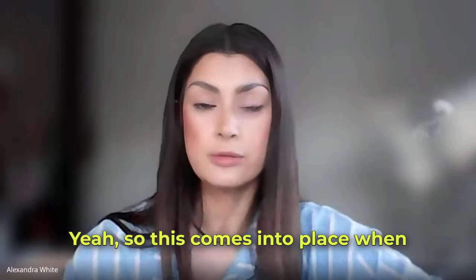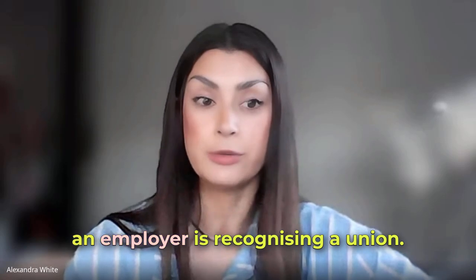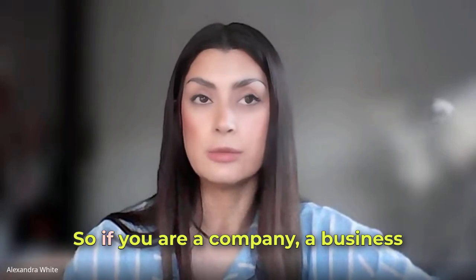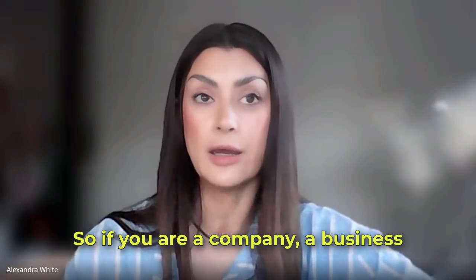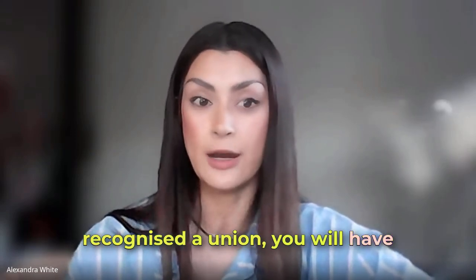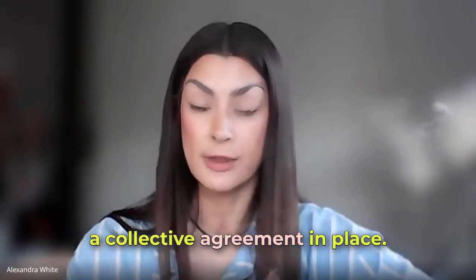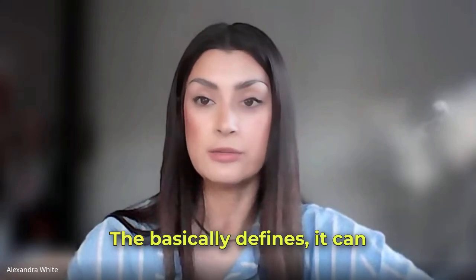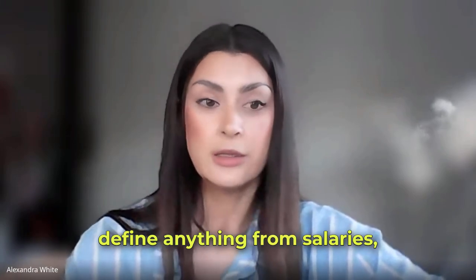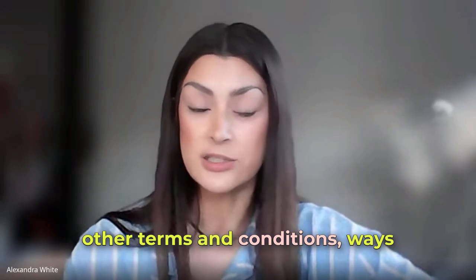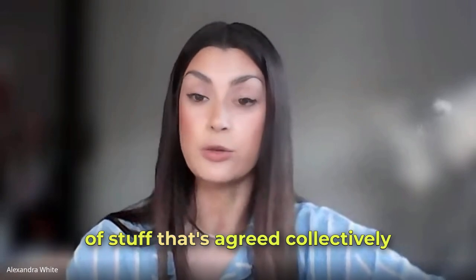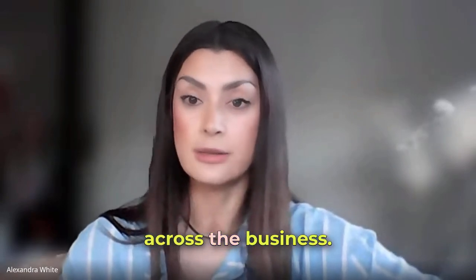Yeah, so this comes into place when an employer is recognising a union. So if you are a company or business organisation who is recognising a union or has recognised a union, you will have a collective agreement in place that can define anything from salaries, other terms and conditions, ways of working, policies, all that kind of stuff that's agreed collectively across the business.